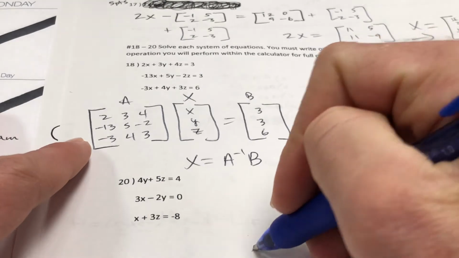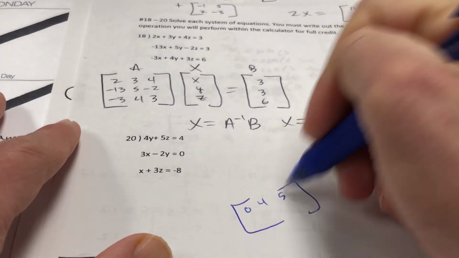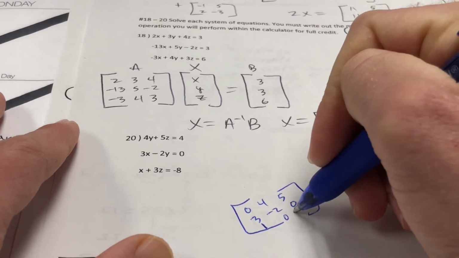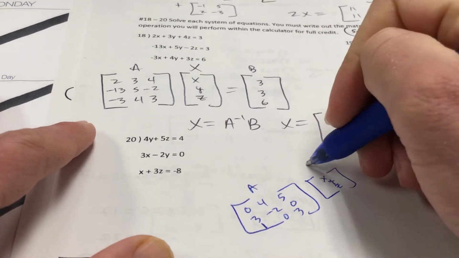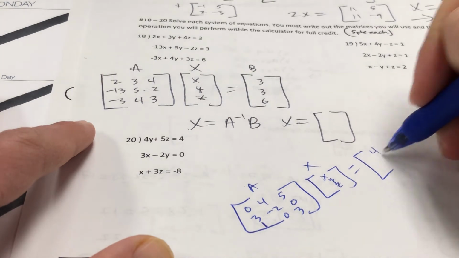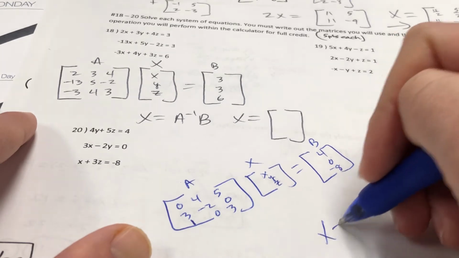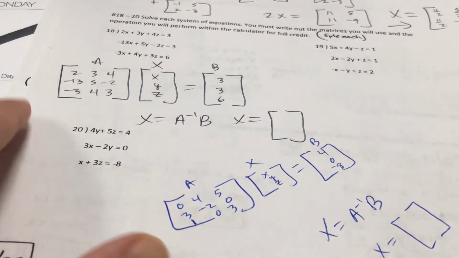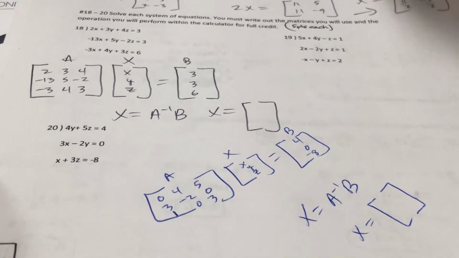All right, in fact, on 20 here would be matrix A: 0x, 4y, 5z; 3x, negative 2y, 0z; 1x, 0y, 3z. That is matrix A. Matrix X is x, y, z equals B: 4, 0, negative 8. So X is A inverse B. X is a 3 by 1. Yeah, so there we go. Type in your calculator, A inverse B.